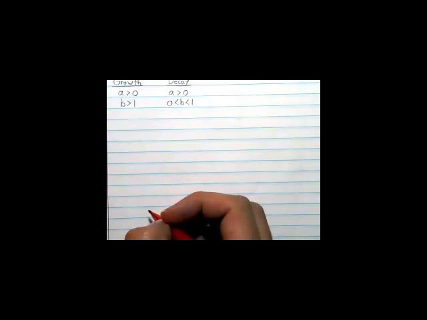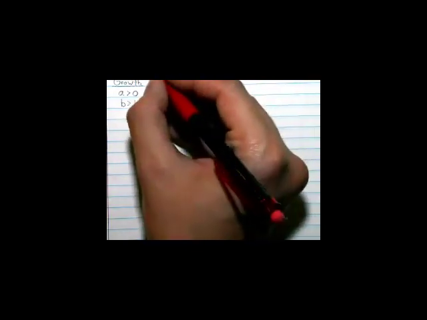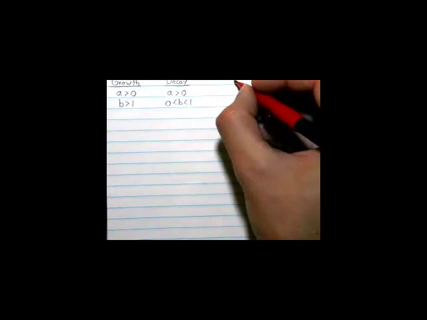So it works kind of like that. If A is greater than 0 and B is greater than 1, that's a growth, like the last one we just looked at. If A is greater than 0, then B between 0 and 1 is going to create a decay. So this is all the A greater than 0 stuff.